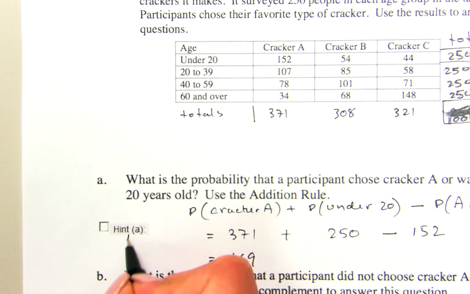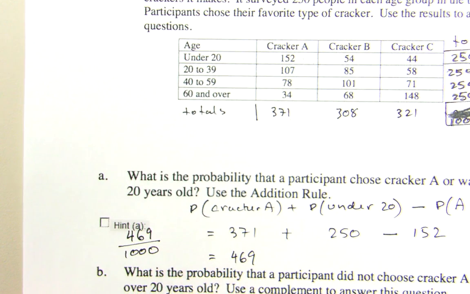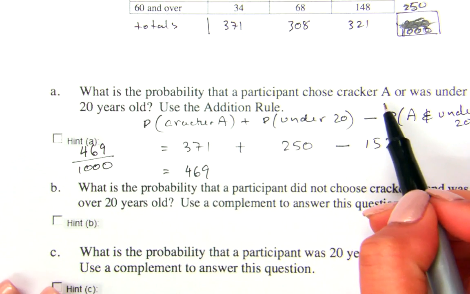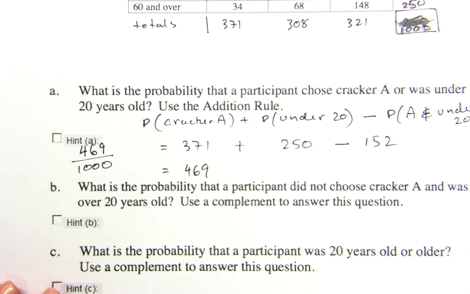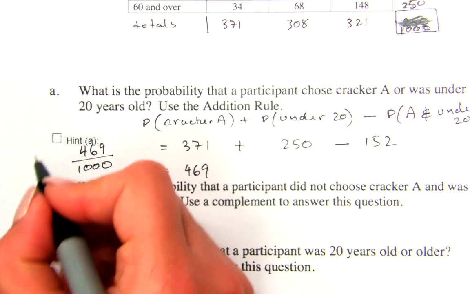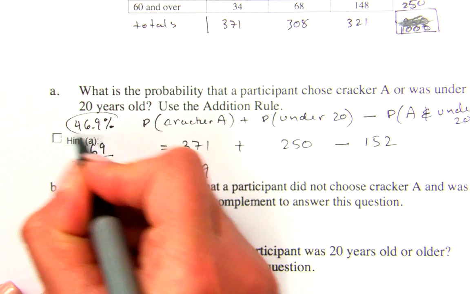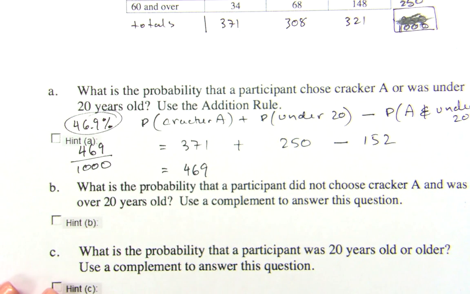So 469 people out of 1,000 people either chose cracker A or was under 20 years old. So 469 divided by 1,000 should be roughly 46.9% of the population. Or out of your sample pool, I should say.